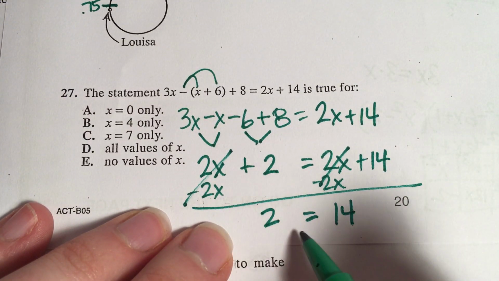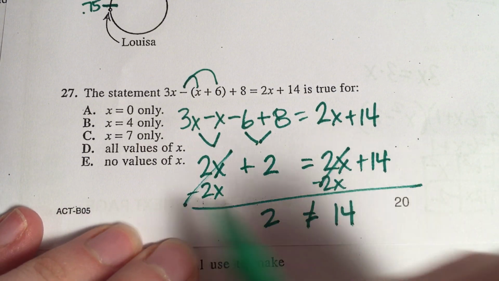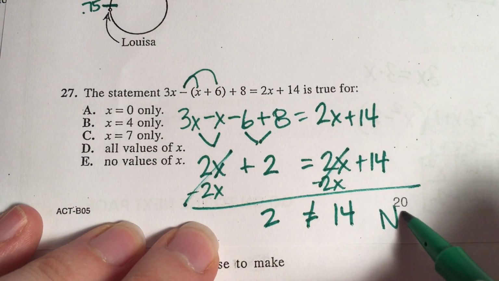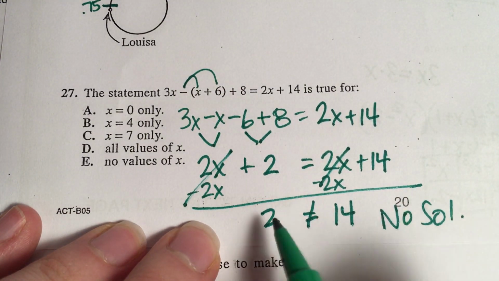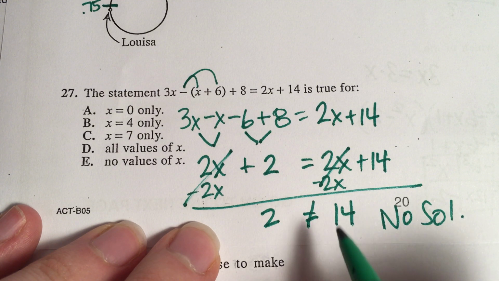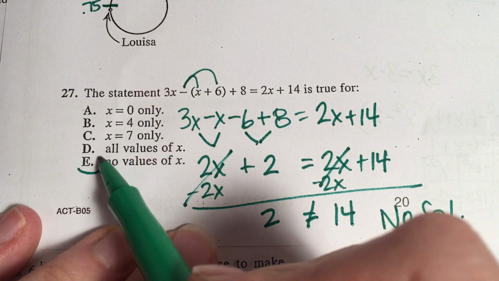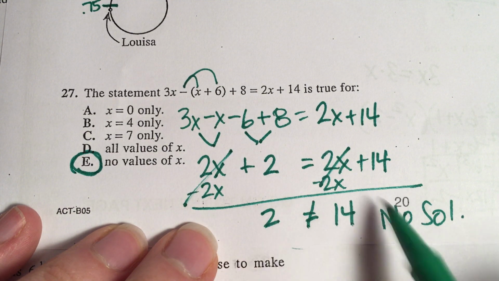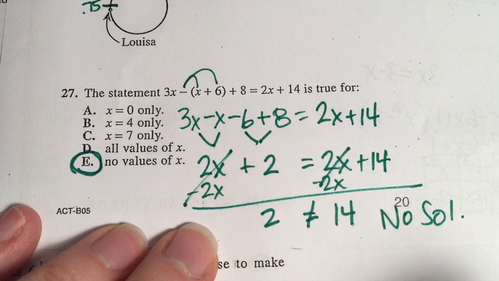And 2 definitely does not equal 14. So in this situation, we would say there's no solution. Right? There's no solution because these do not match. So this is true for no values of x. There's nothing we could put into this equation to make it true.